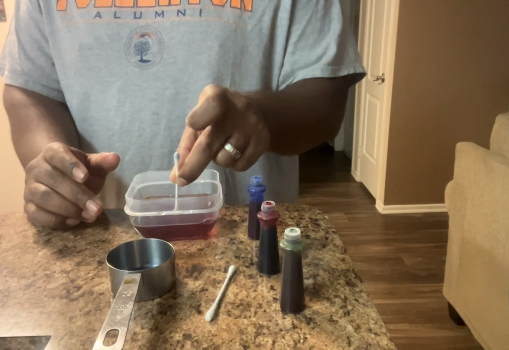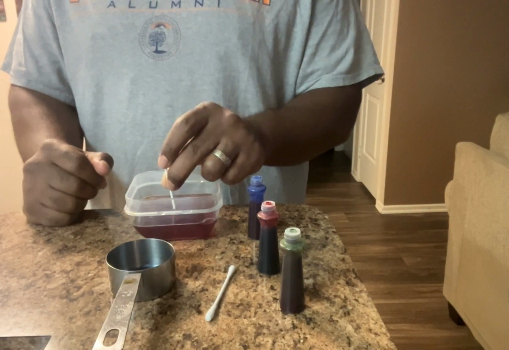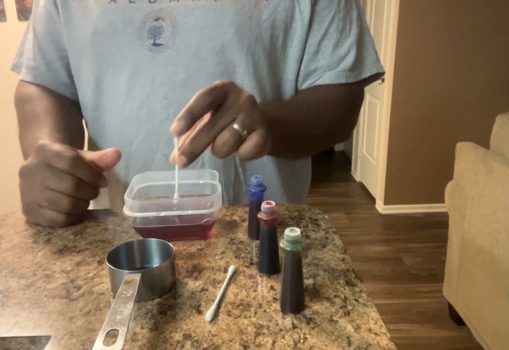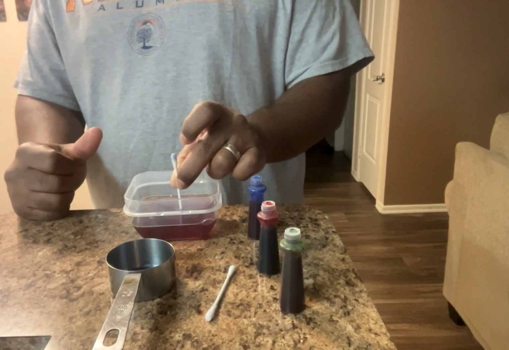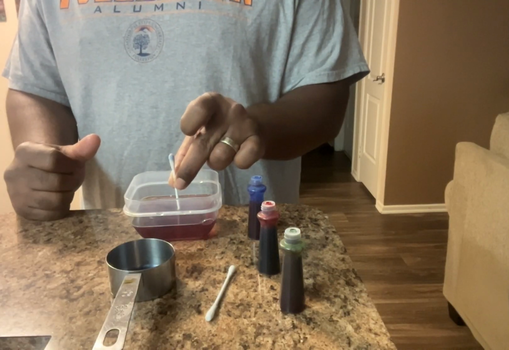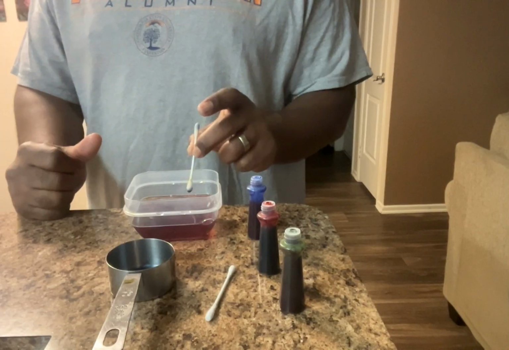Can you think back to when I first put the Q-tip in with the milk? What happened to the food coloring? What did it do? Do you remember when you said, wow? It went to the side. It went to the sides. Did the food coloring go to the sides on this one? In water? No, so that's definitely a difference that we see.